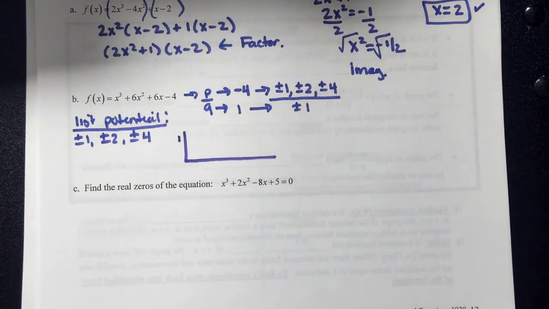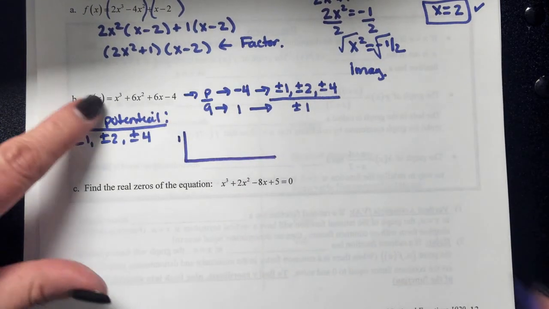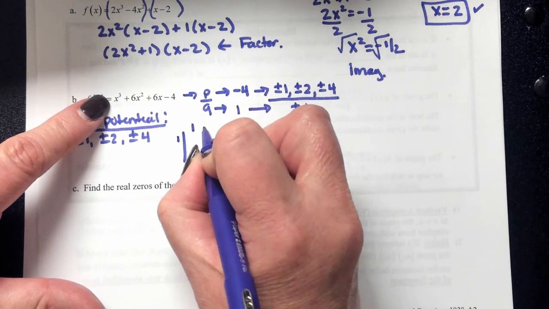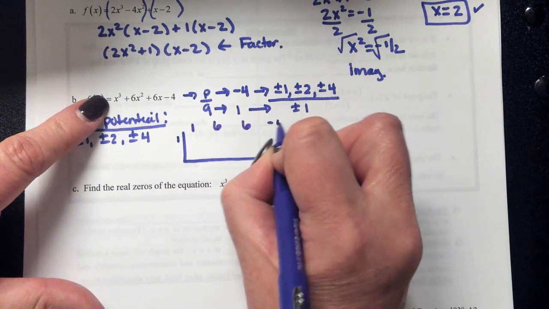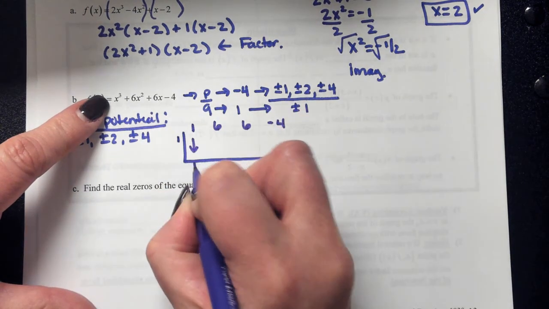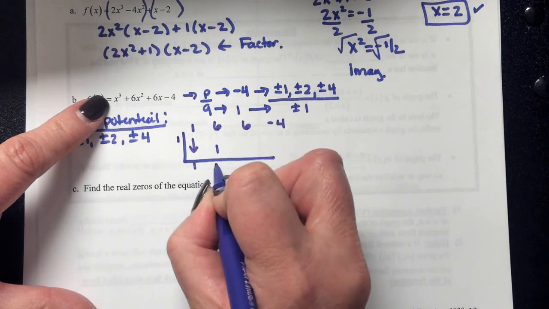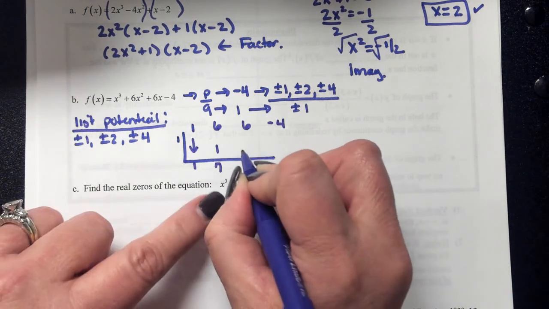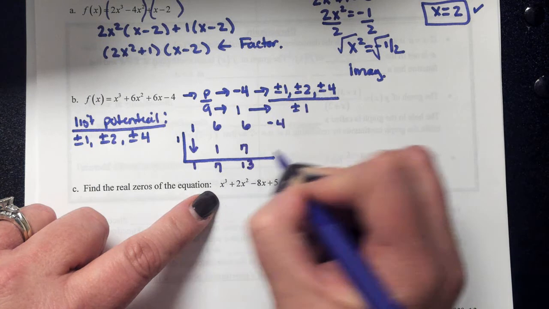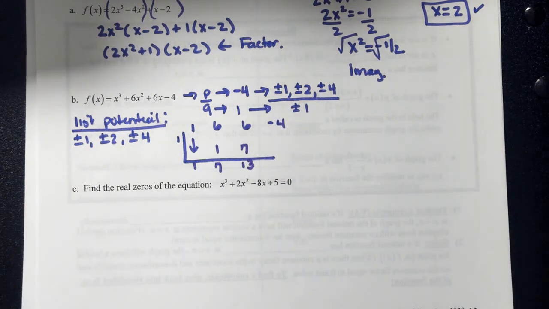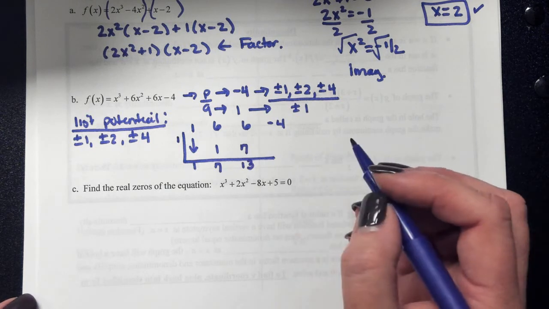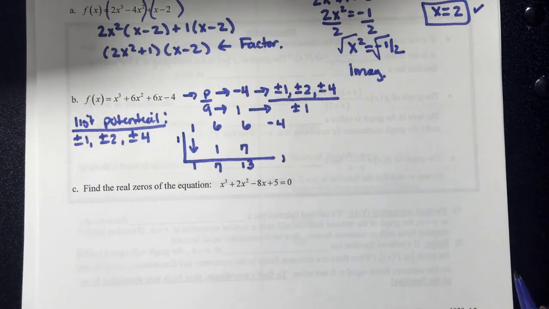Again, it's an eeny, meeny, miny, mo. You just pick a number. So again, when I do my synthetic division, I have 1, 6, 6, -4. So 1 times 1 is 1, 6 plus 1 is 7, 1 times 7 is 7, and I can tell right away, did I get lucky on the first try? No. So now, pick another one.